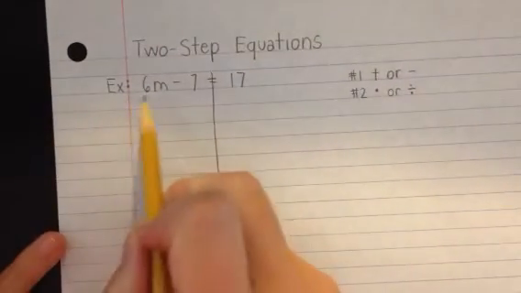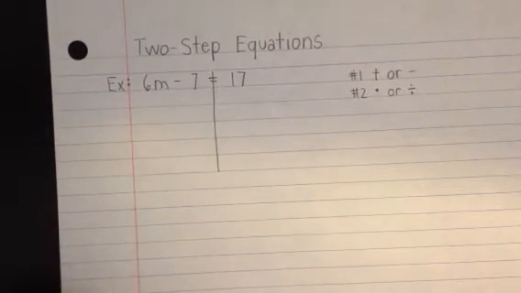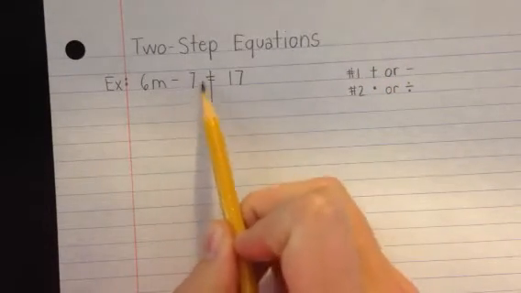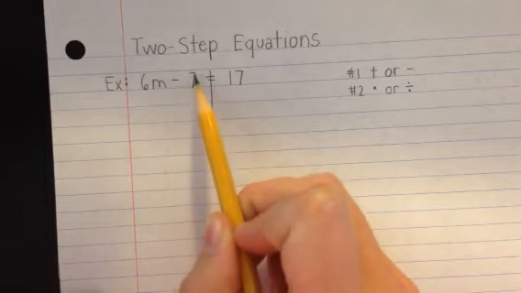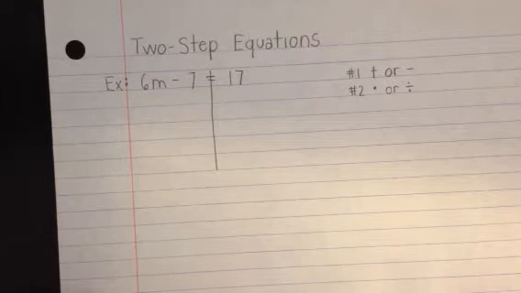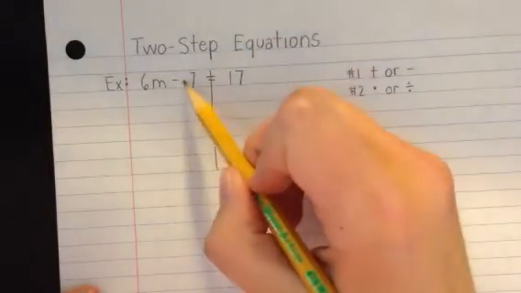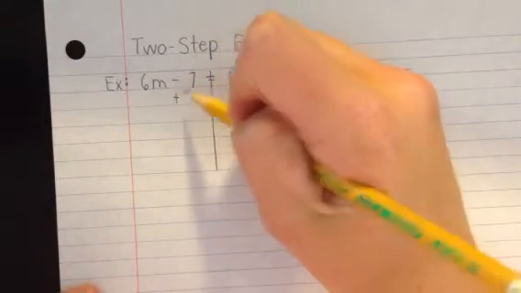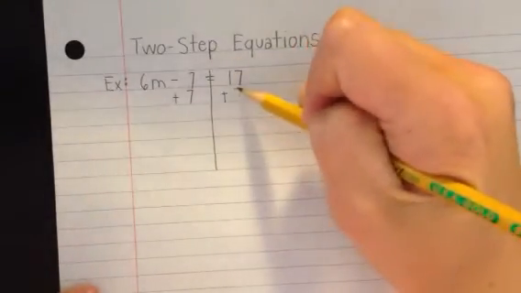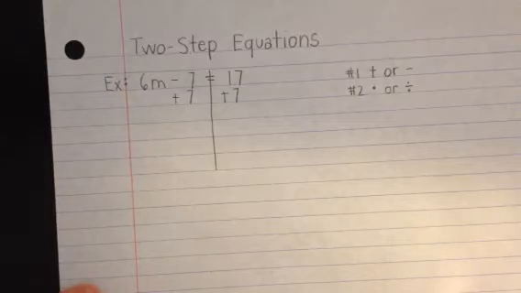Alright, so to get this variable m by itself in our first example, remember, add or subtract first. That means we want to get rid of this subtraction, this minus 7. In order to get rid of a minus 7, we do the opposite or inverse, and the opposite or inverse of subtract is add. You probably guessed it. What we do to one side, we have to do to the other. Add 7 to both sides.